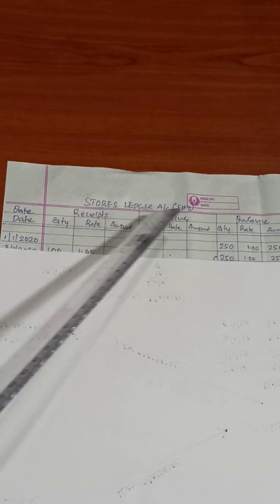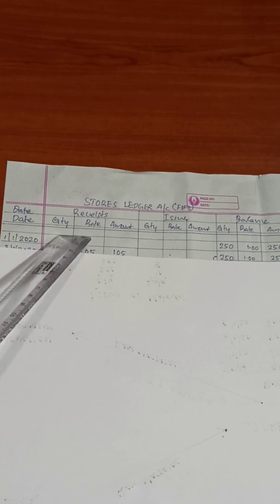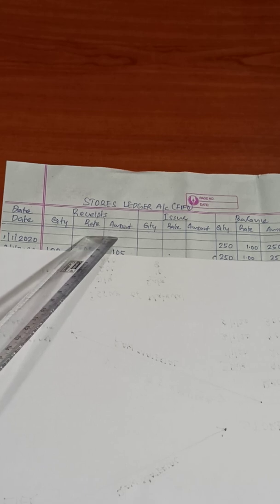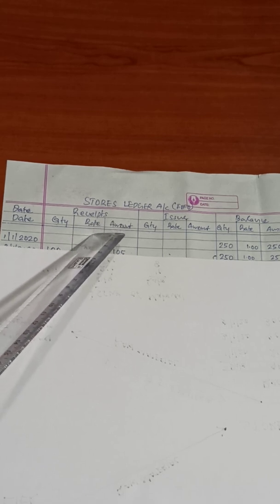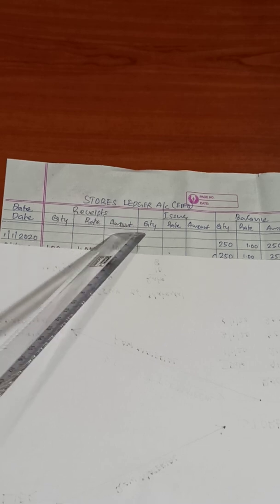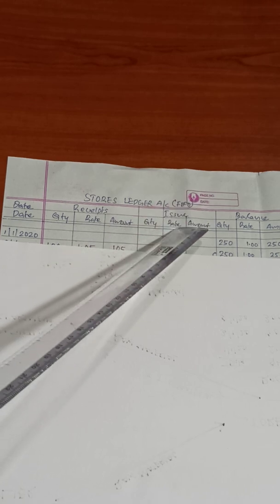And for each of these 3 columns, we should have 3 sub columns. One is quantity of material, rate per unit of material, then rate multiplied with the quantity, that will give the amount, value. So for receipt, for issue, and for balance, we should have these 3 columns. Okay, so let us see the question.